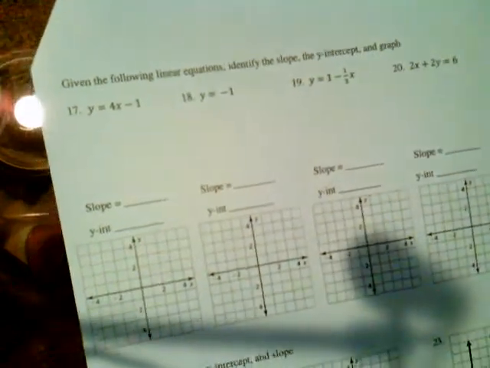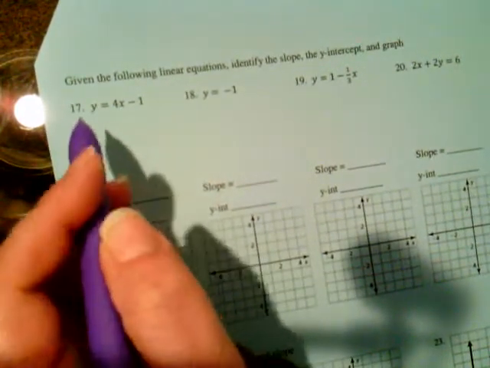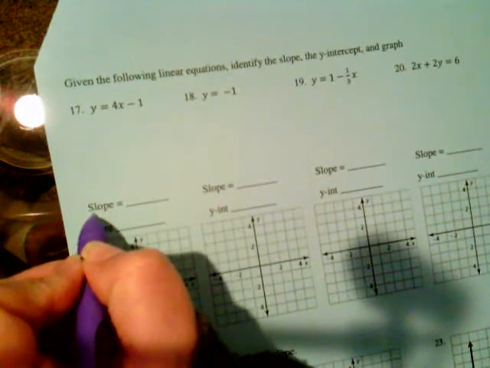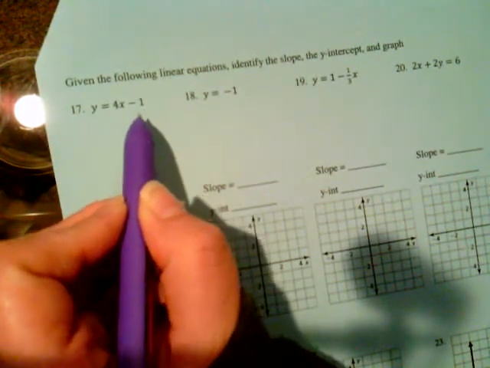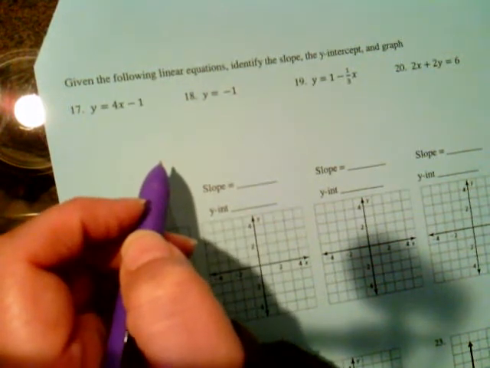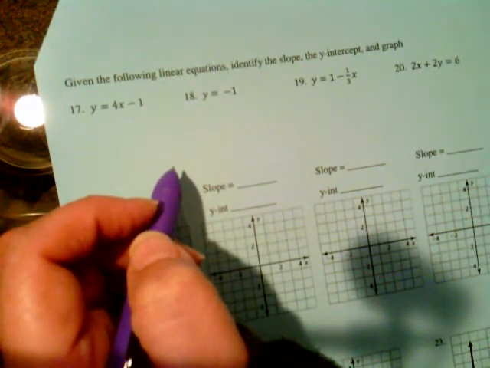Page 3. It says graph the following linear equations, identify slope, y-intercept, and graph. So you will have to be able to graph an equation from slope-intercept form and graph an equation from standard form, okay? Now, right here, what we ask you to do is identify the slope and the y-intercept. Now, these are written in slope-intercept form. The name of the formula implies what's happening.